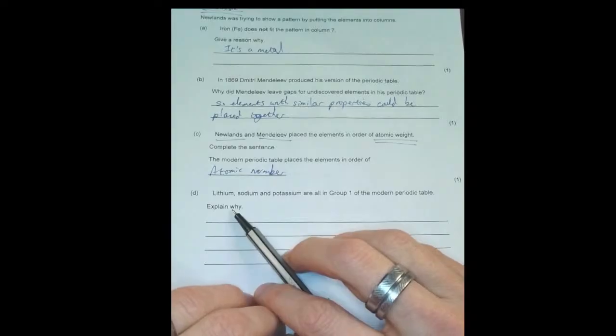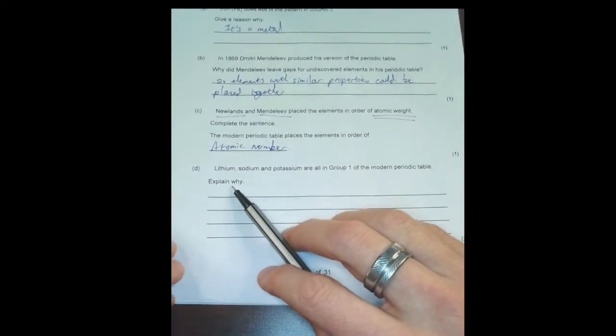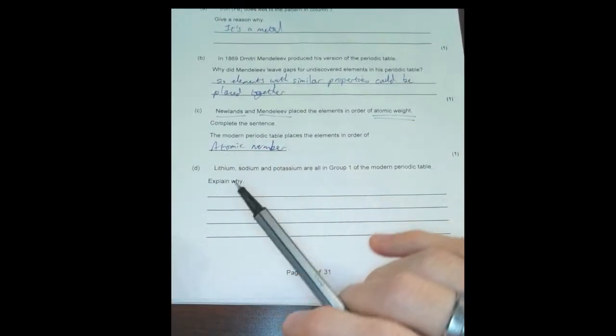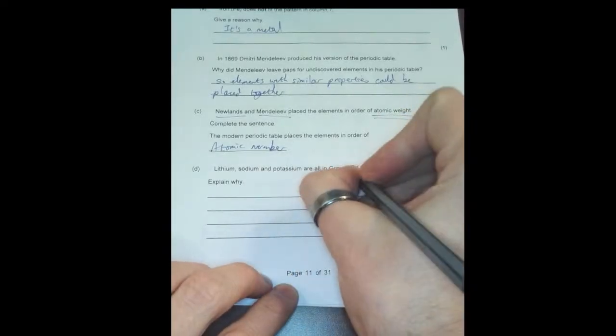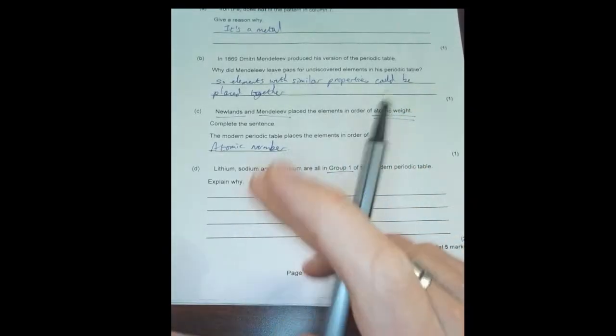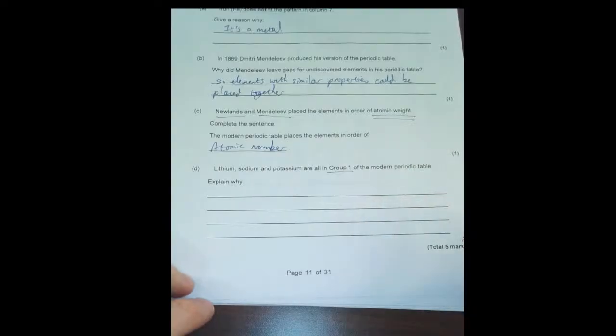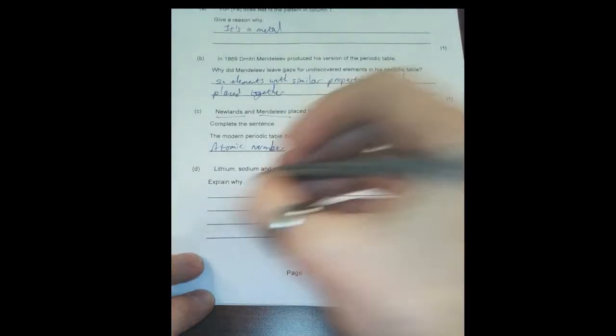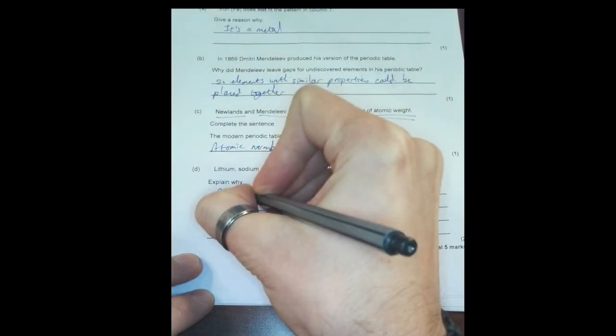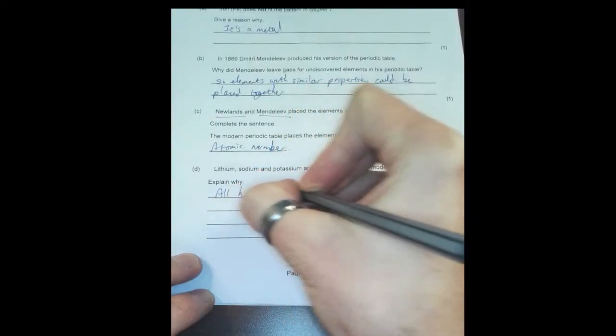Lithium, sodium, potassium all in group 1. Explain why. Nice and easy. Easy question. What do we think? Why are they all in group 1? What's the significance of things in group 1? Sophia's just smashed that out the park. They all have 1 electron.